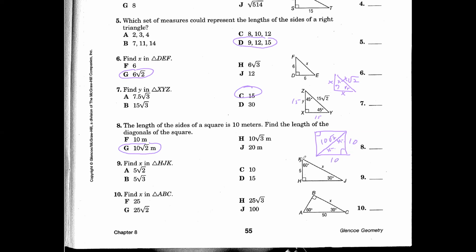On 9 and 10, now we have our 30, 60, 90 triangle. All right, let me draw a diagram of that off to the side here. Use a different color. So again, our 30, 60, 90. Everything's based off the short leg, which is X. The short leg is X, the hypotenuse is 2X. It's double the short leg. The long leg is the short leg times square root of 3.